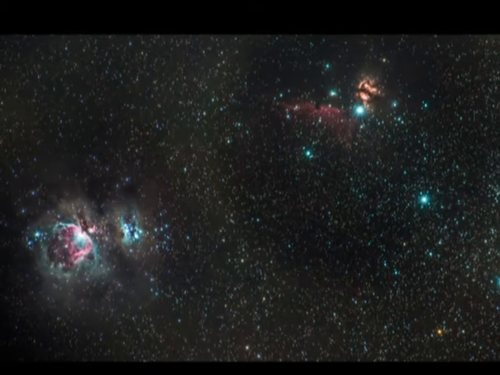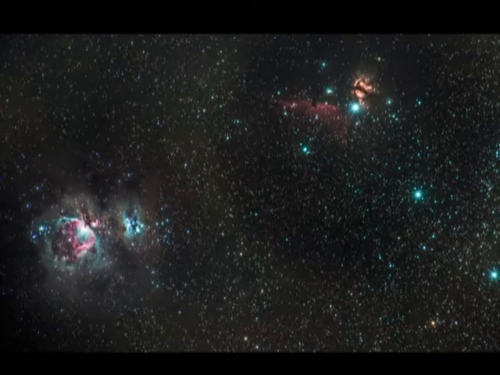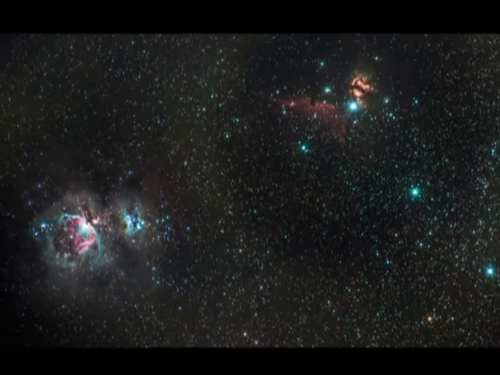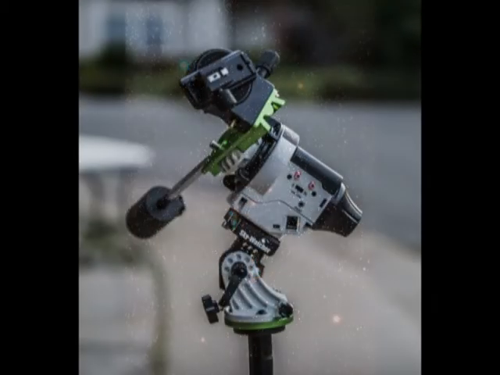This image was shot with a 140 millimeter camera lens. It was several images, probably 60 of them, shot at 30 seconds each and stacked in DSS. Again, no telescope needed, but a tracker equatorial mount is needed.